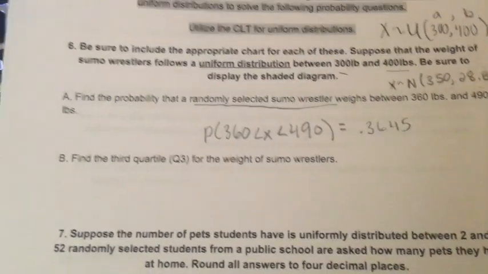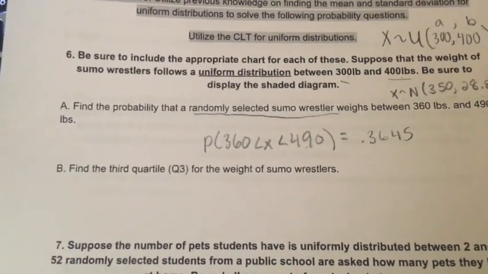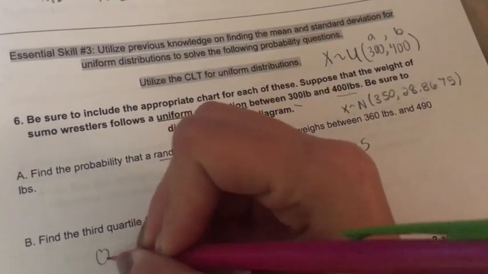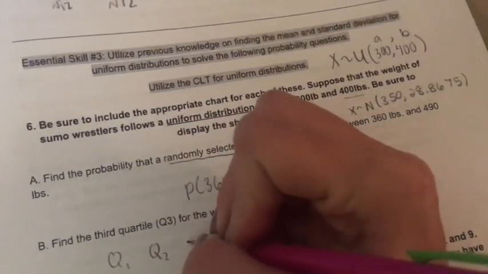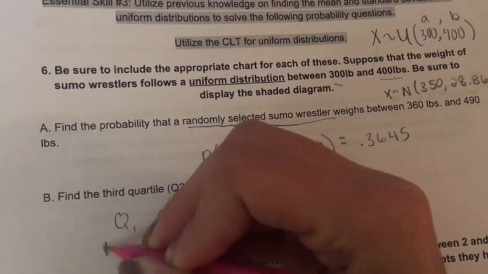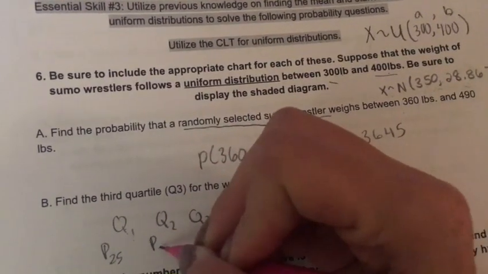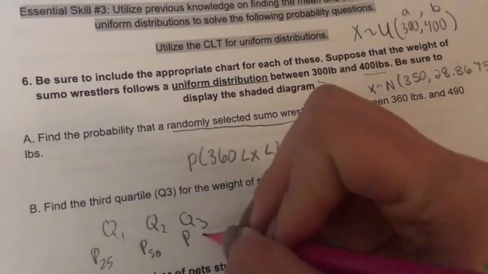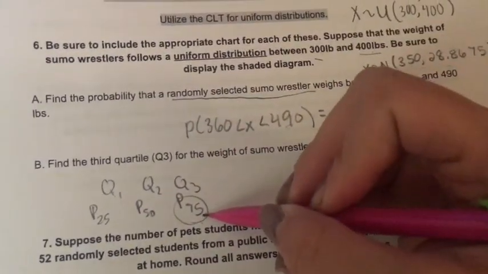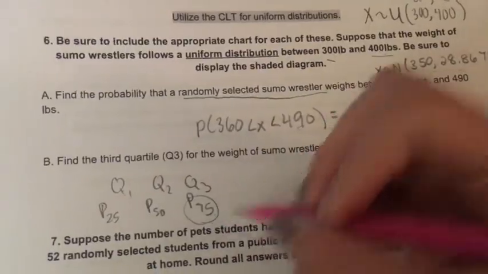And now part B is telling you that it wants to find the third quartile. And the quartiles, there's 3 of them. There's Q1, Q2, and Q3. They're all percentiles. So the first quartile would be the 25th, the second would be the 50th, and the third one is going to be the 75th. And since you only want to find the 75th percentile, I'm going to find this again on GeoGebra.